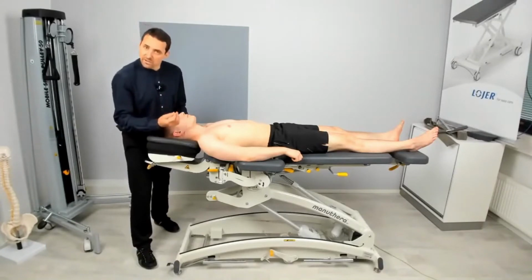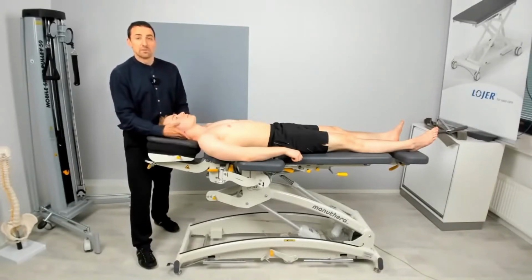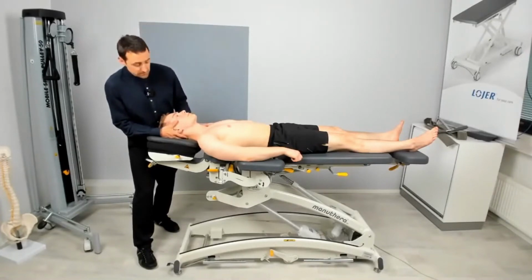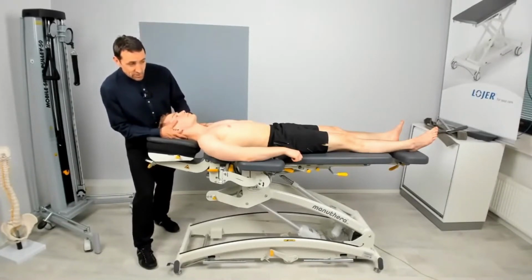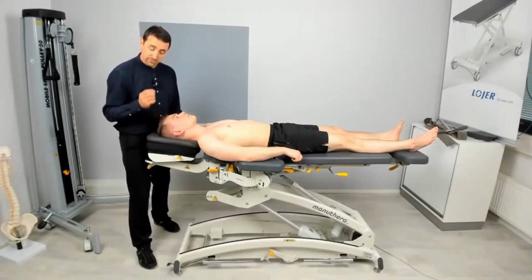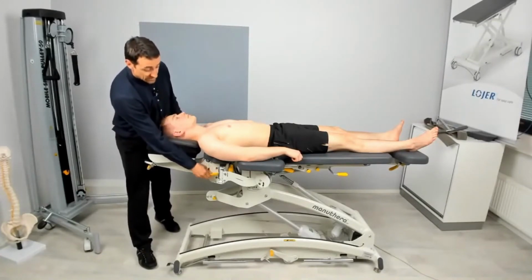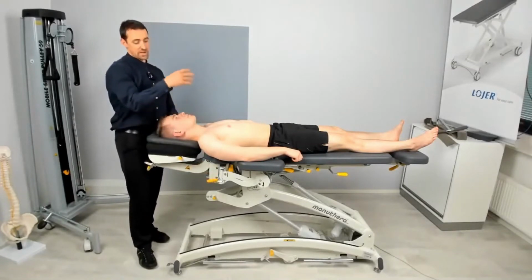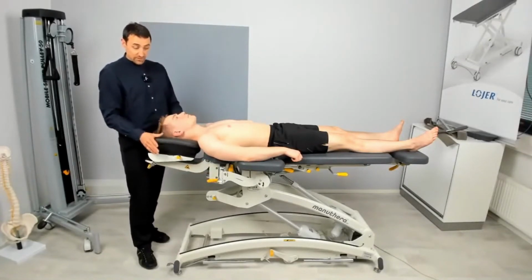Again, if it's very irritated, I would do this very gently and checking for the symptoms of my patient. And make sure that I don't produce more symptoms. Probably I wouldn't work too much on this area if there's nerve root irritation. I would make it a bit more gentle in this area and work on these other areas if there are some findings.